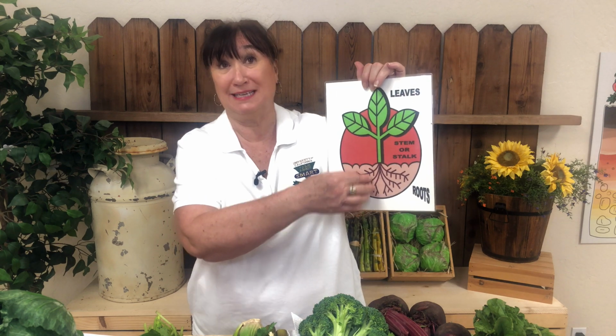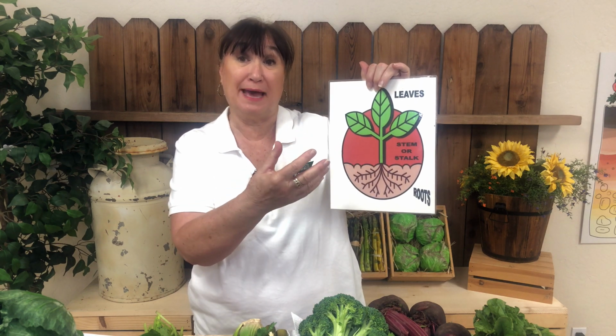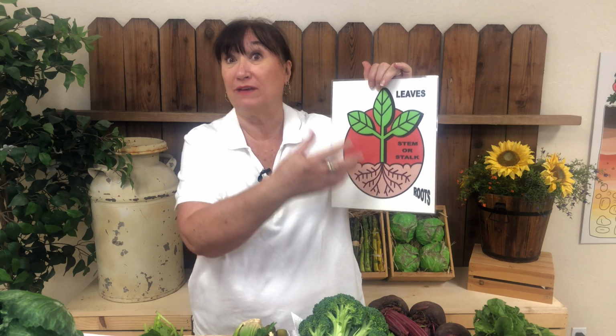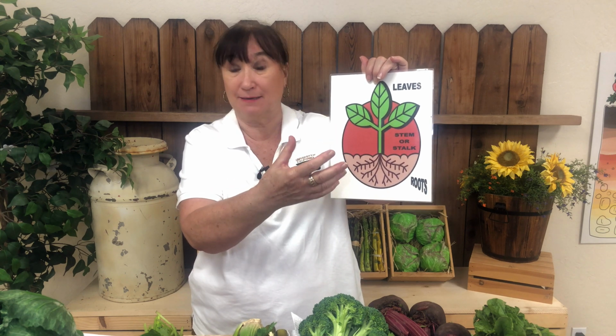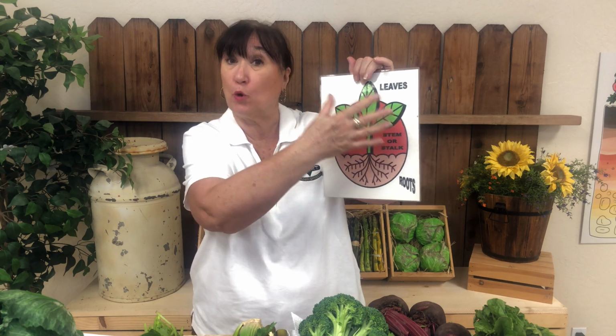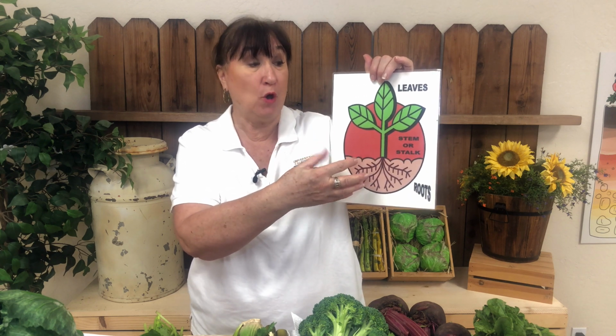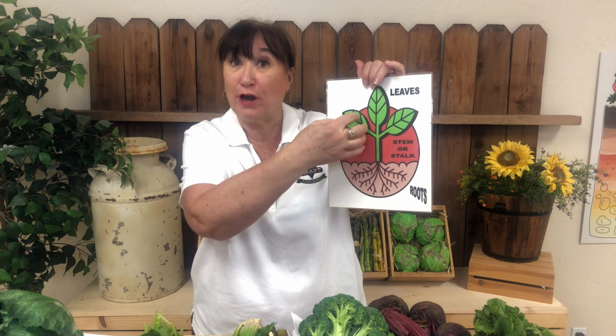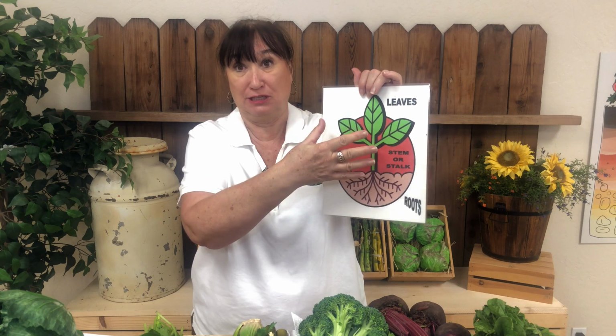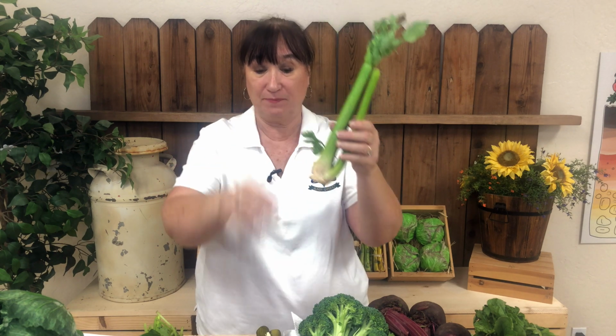The next part of the plant that starts to grow after the roots is going to be the stem. Now, in a larger plant, it's sometimes called a stalk or even a trunk if it's a really big plant. The stem helps to support the upper parts of the plant, and it's also like a transport system, taking water and nutrients throughout the different parts of the plant. Now, we do eat stems. An example of a stem would be celery. We eat this stem part.